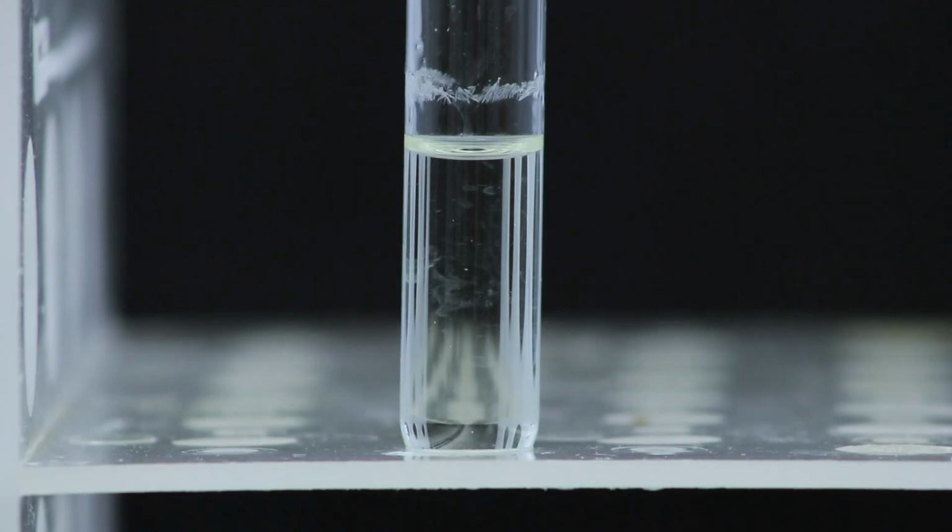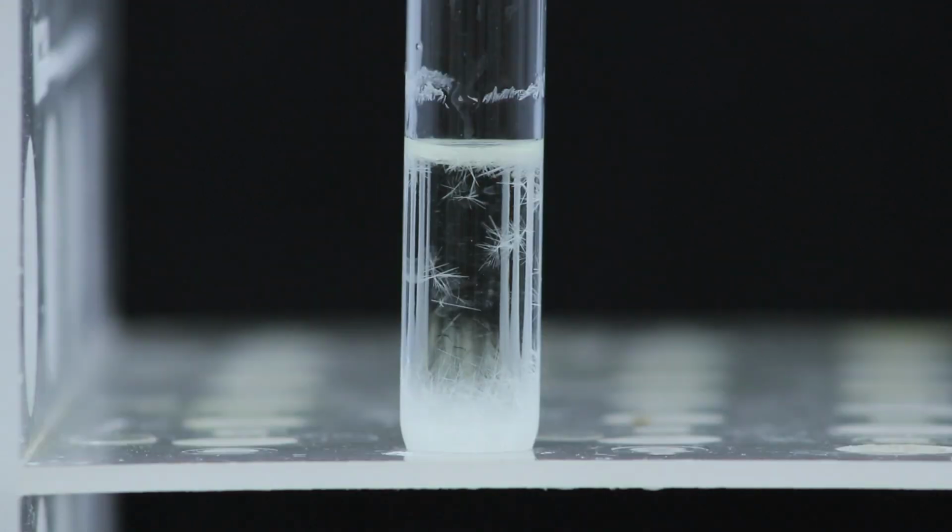This portion is sped up to 8 times the normal speed because the actual recrystallization took between 8 and 10 minutes to finish. But you can start to see that the crystals are forming at the bottom of the test tube, and this time they're forming a lot slower than they did in the ice bath, so we should see larger crystals.